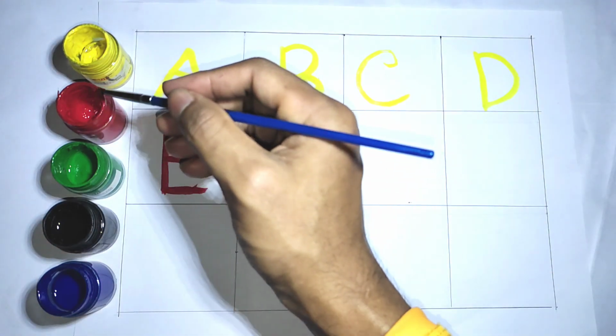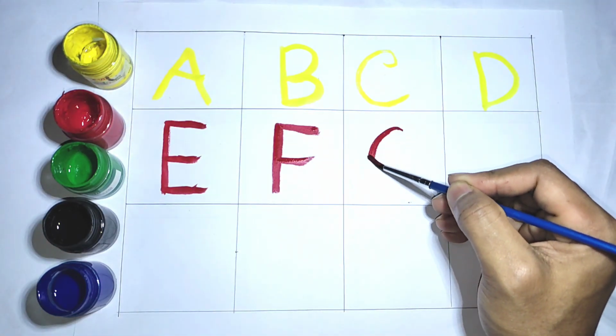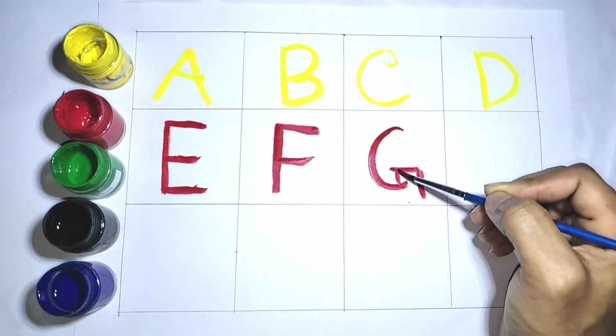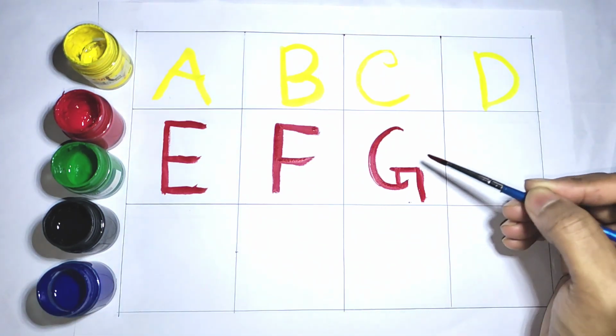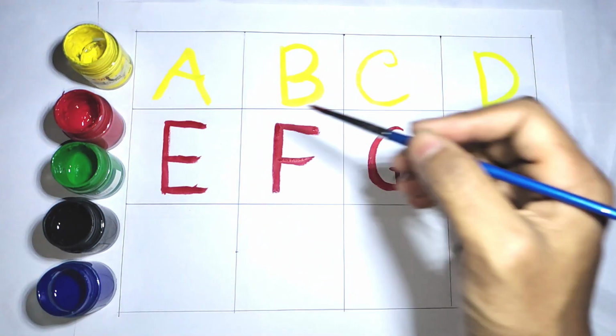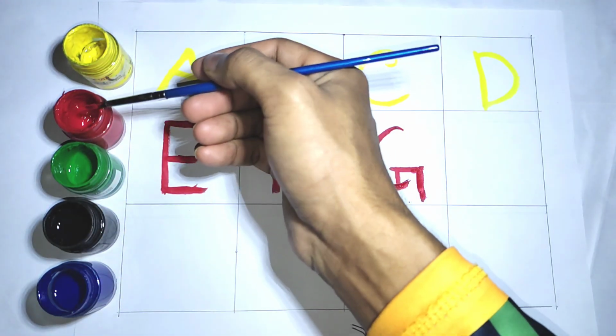Now we draw the letter of G. G for goat. Kids, the next one is H. Now we draw H. H for hand.